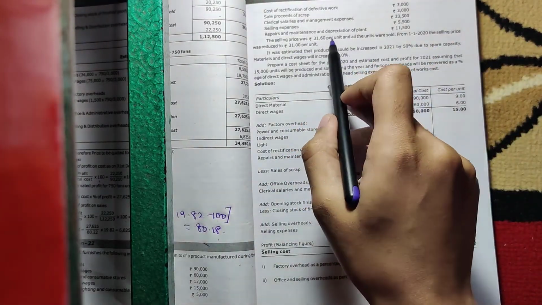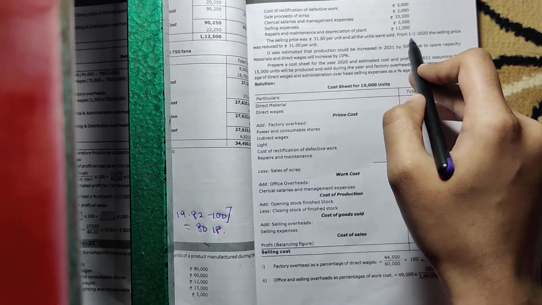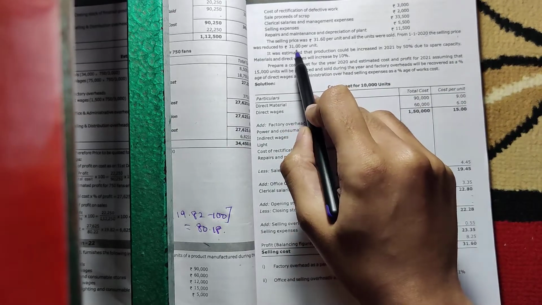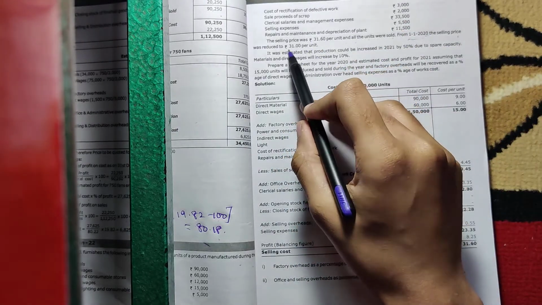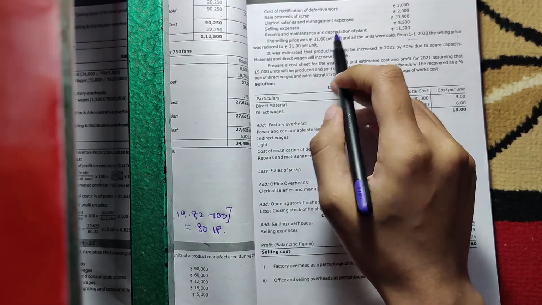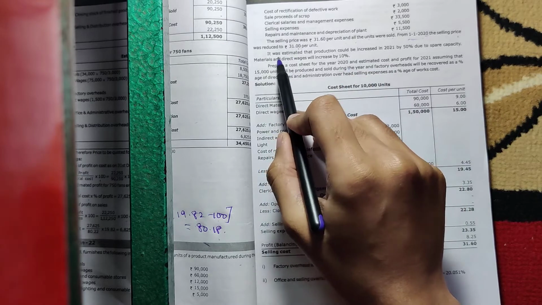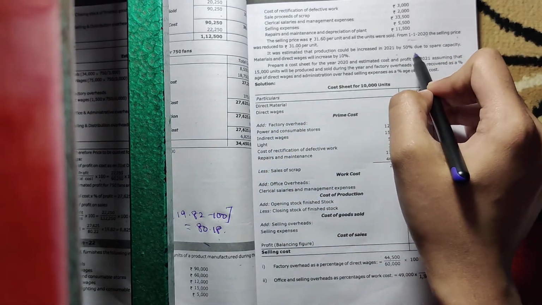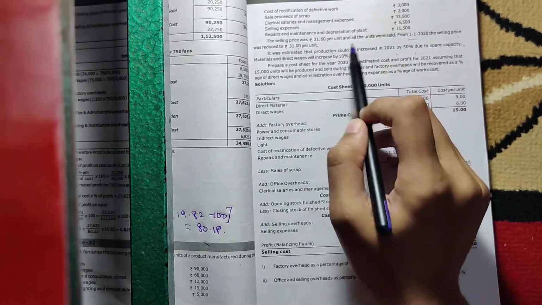It says the selling price was 31.60 per unit, and all the units were sold from 1/1/2020. The selling price was reduced. Okay, they are telling from this particular date the selling price was reduced to 31 per unit. Earlier it was 31.60 per unit, now it is 31 per unit. It was estimated that production could be increased in 2021 by 50% due to spare capacity. Materials and direct wages will again increase by 10%.